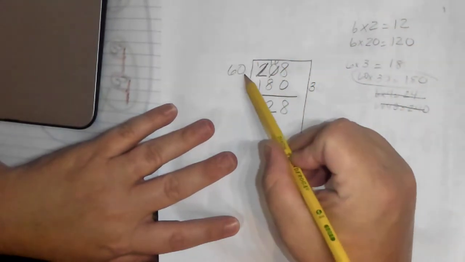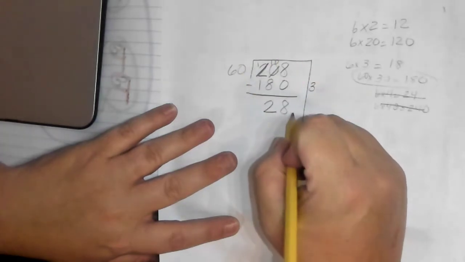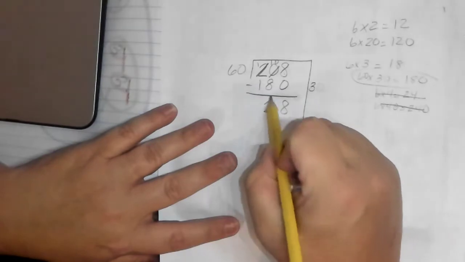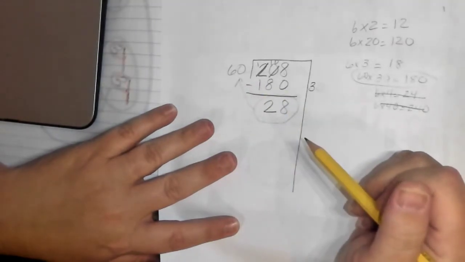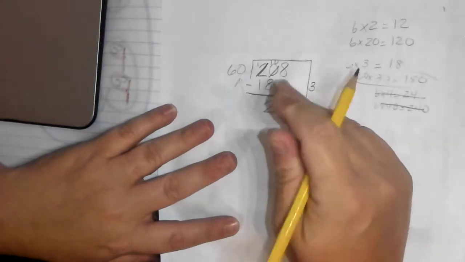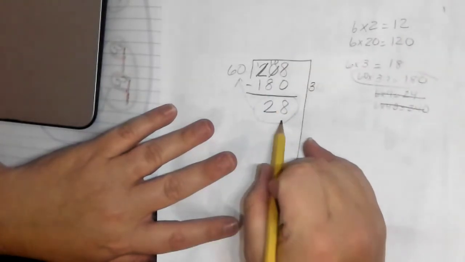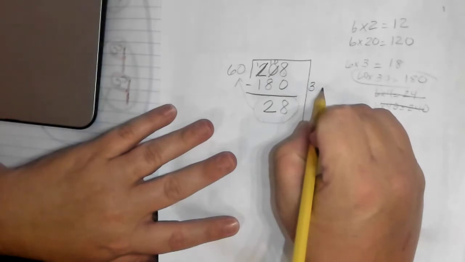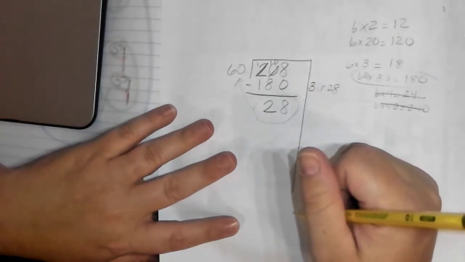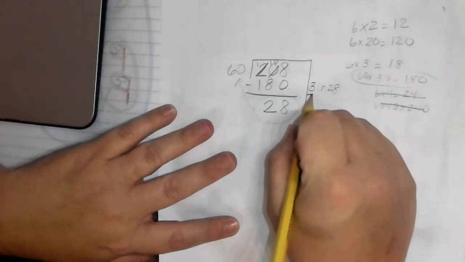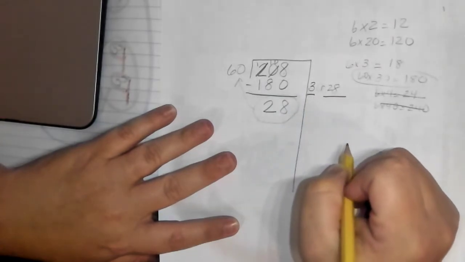Now, there is nothing times 60 that is going to give us 28. This number is less than our divisor. So all of you in math, remember that means we're done. This is the remainder. So we have 3 with a remainder of 28. So guess what that means? That movie is 3 hours and 28 minutes long.